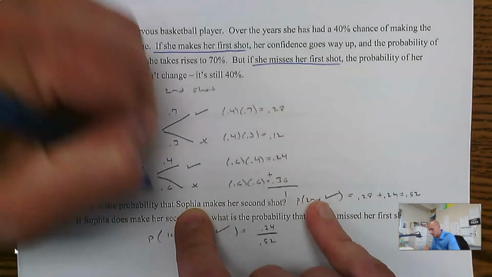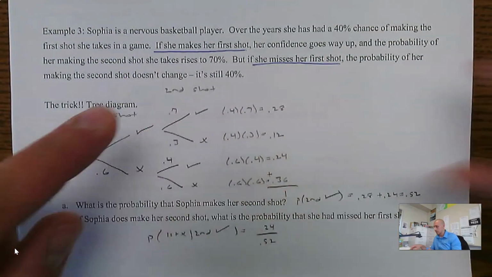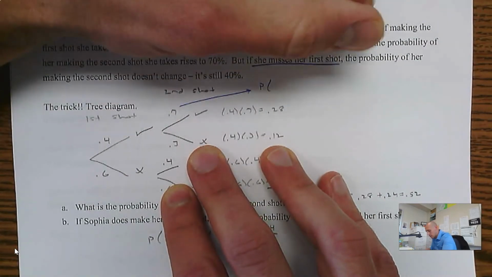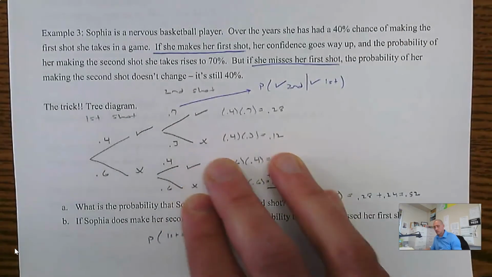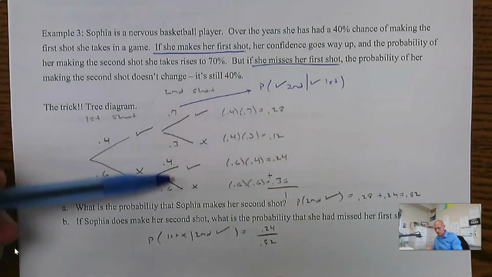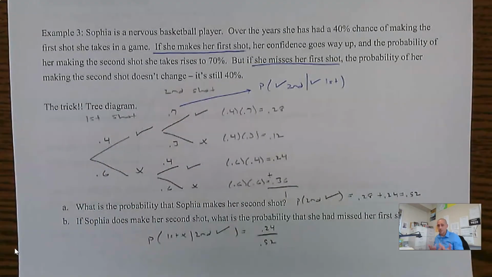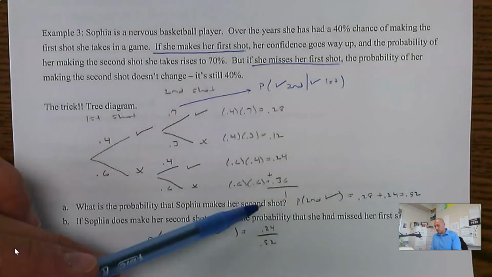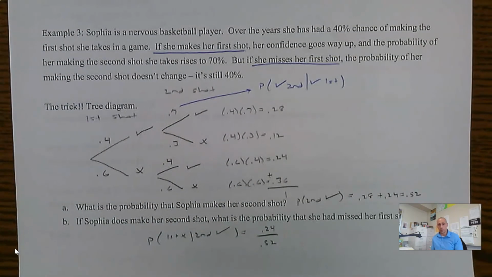So the second tier of the tree diagram, these are conditional probabilities. This 0.7 is the probability she makes the second given she makes the first. So this whole column is conditional probabilities. Then I'm going to multiply across the branches. That's using the multiplication rule, but we're using it in the background. We're not really forcing the formula. And then this gives me the probability of all the possible outcomes. I'm summing those up just to check the probabilities add to 1.